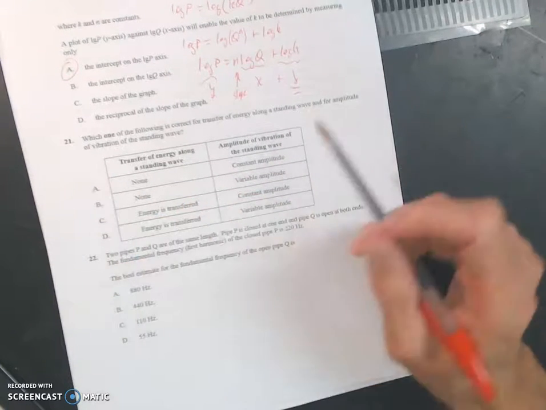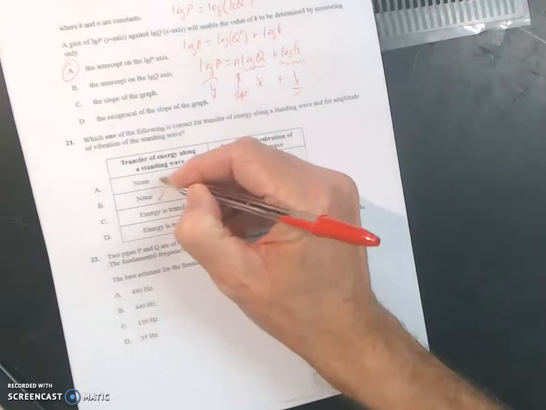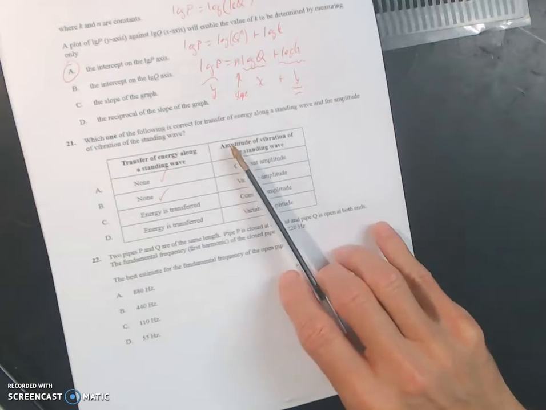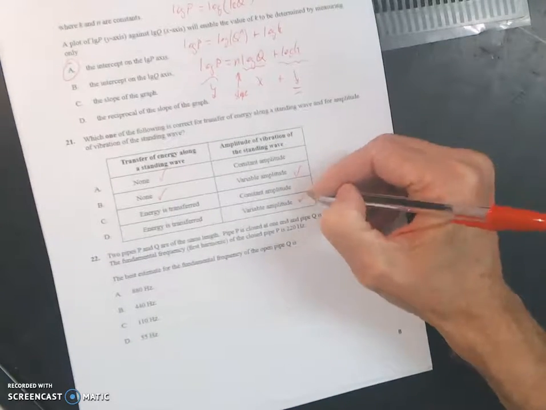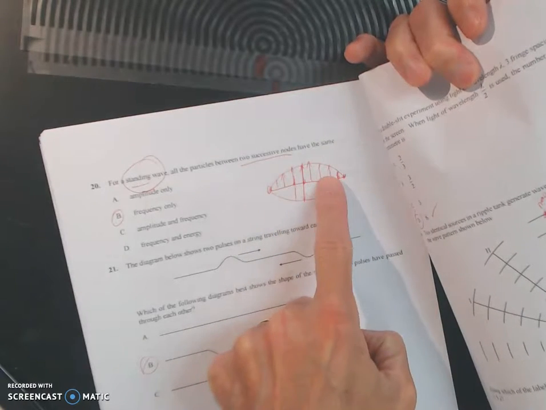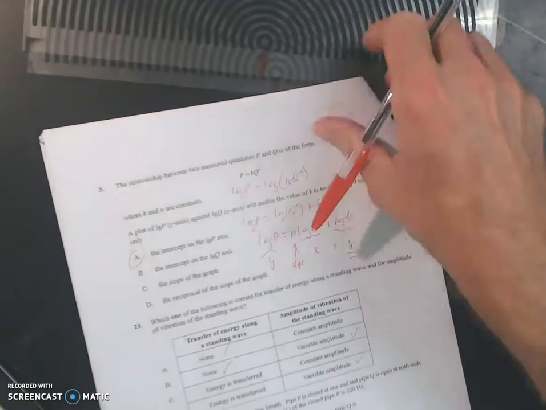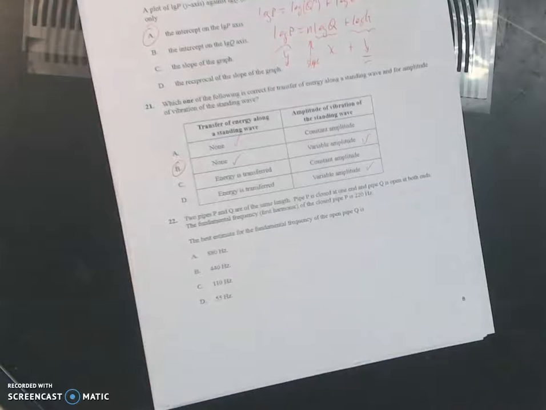We're up to 21, and the transfer of energy in a standing wave is obviously going to be none. And then we have the amplitude of vibrations of the standing wave. We know we have variable amplitude. I just talked about that when we did this example here. If you recall, as you move along, this amplitude is going to be tiny, where this amplitude is going to be big. So clearly, B ends up being the answer here on 21.